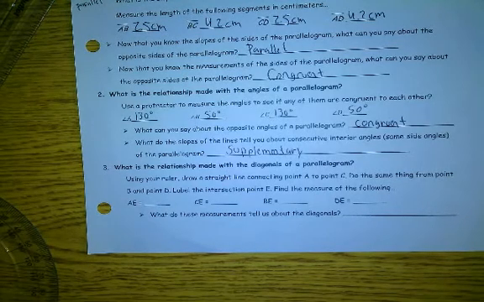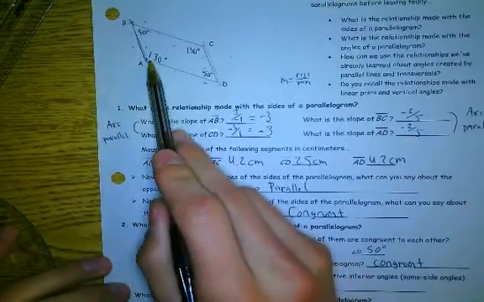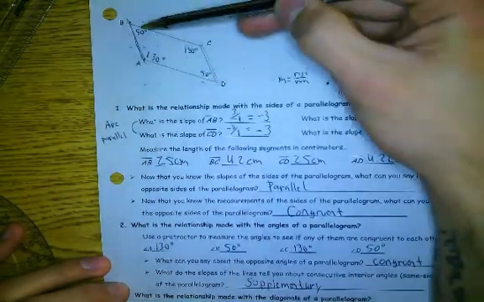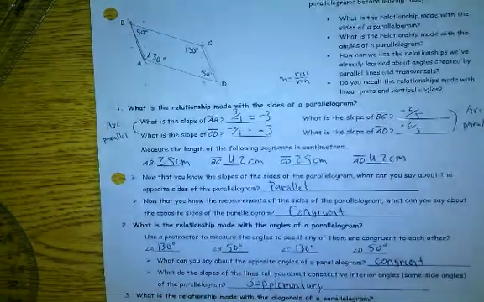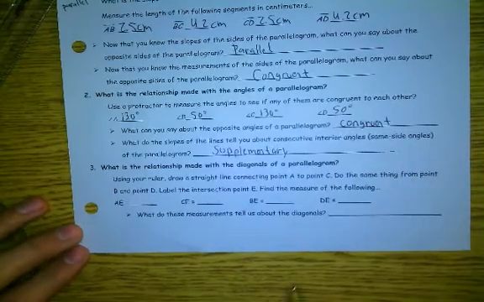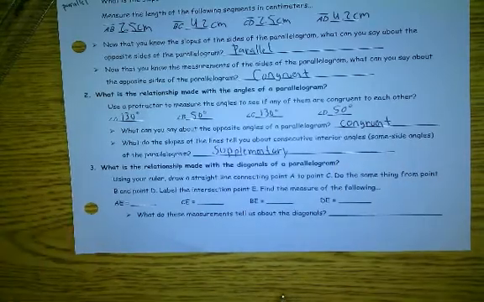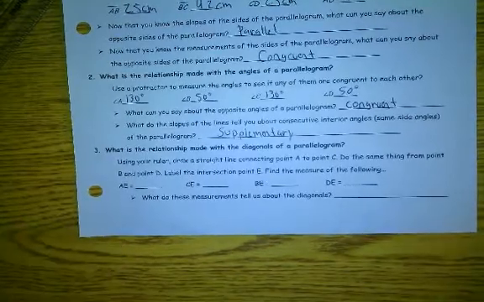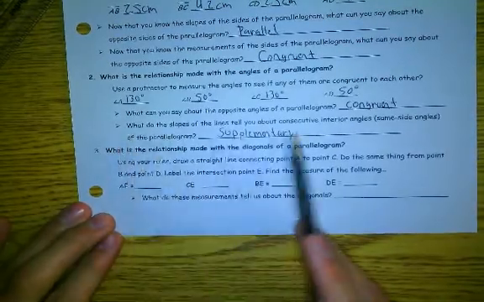So what can you say about opposite angles? Alright, do we understand what he means by opposite angles? Yeah. So like, look at this. A is opposite of C. And D is opposite of B. So what can you tell me about opposite angles? They're congruent. Okay?